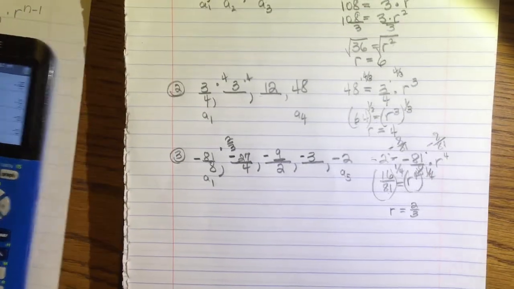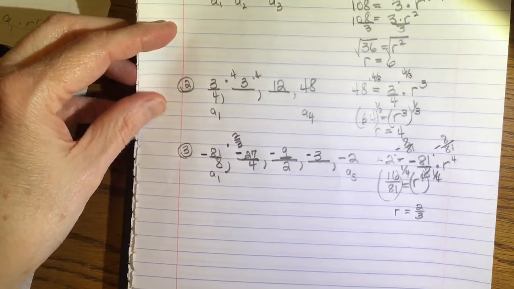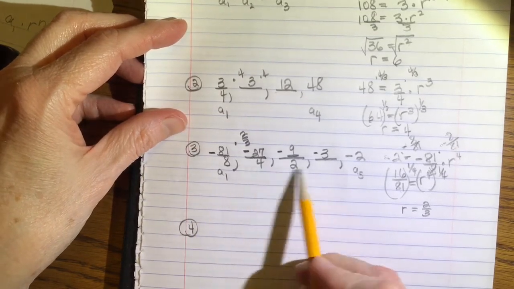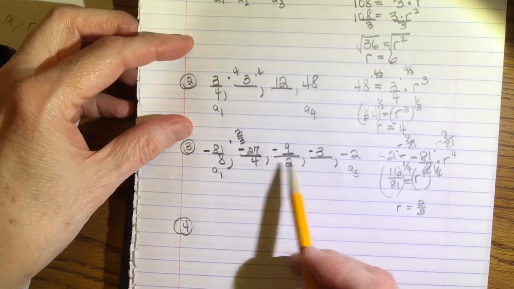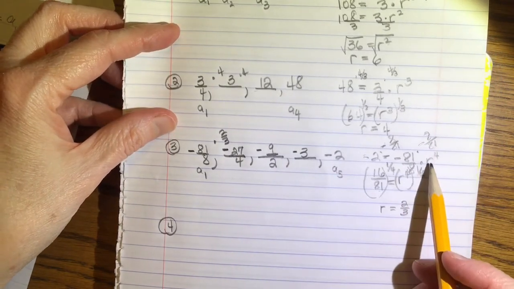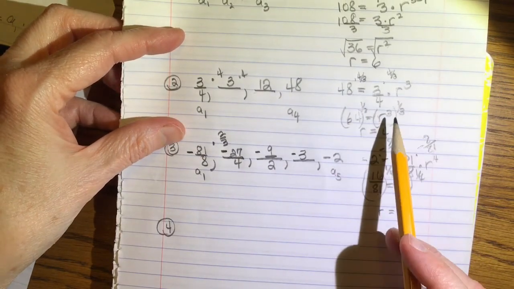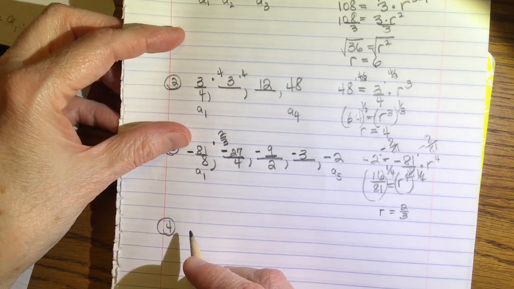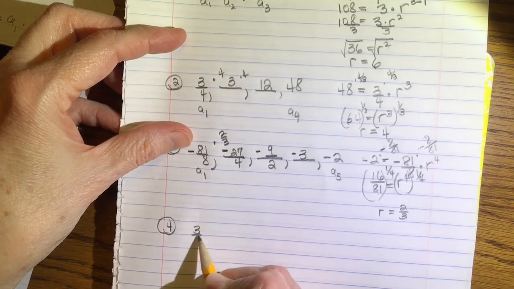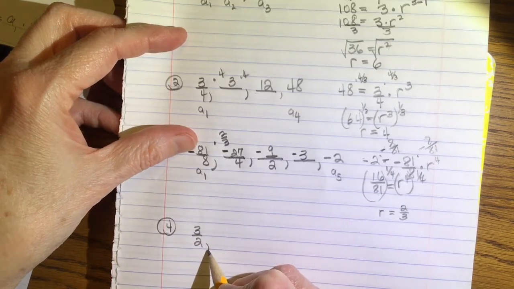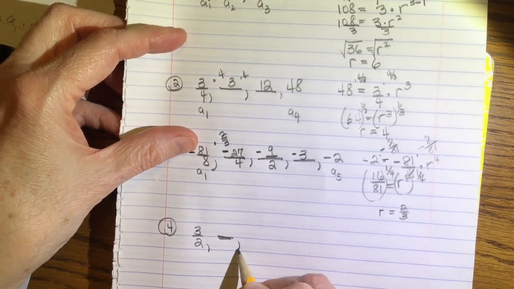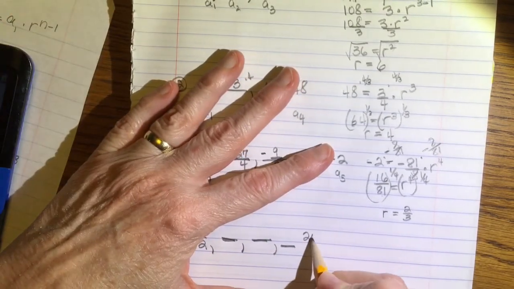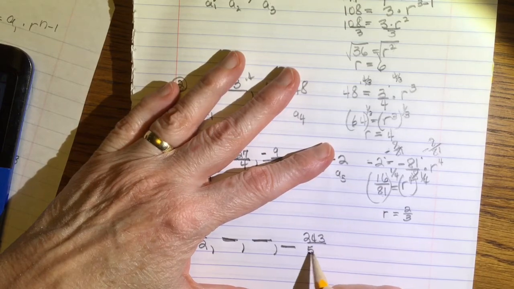Okay, let's do one more. Let's do number 4. I don't think I'll give you any more than 3 unknown, which would give you doing the 4th root. So square root, 3rd root, and 4th root should be the most you would have to do. So let's do 3/2, and then 3 blanks, and then 243 over 512.